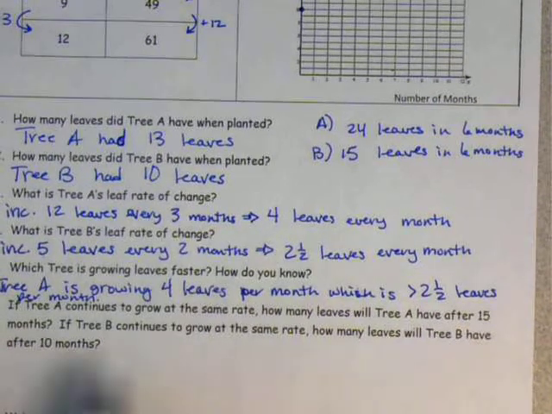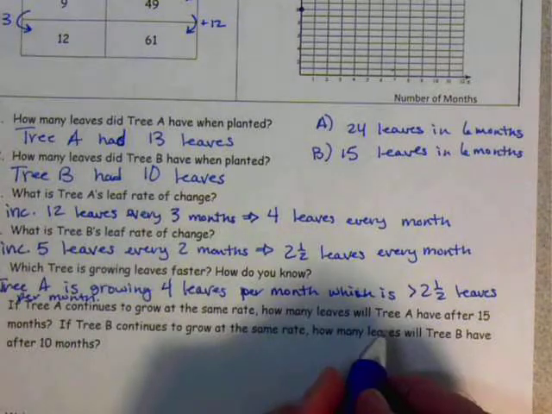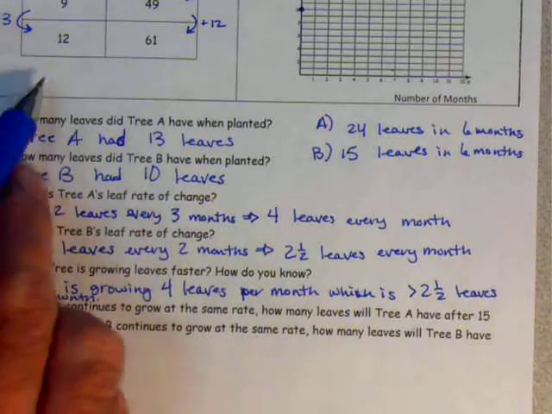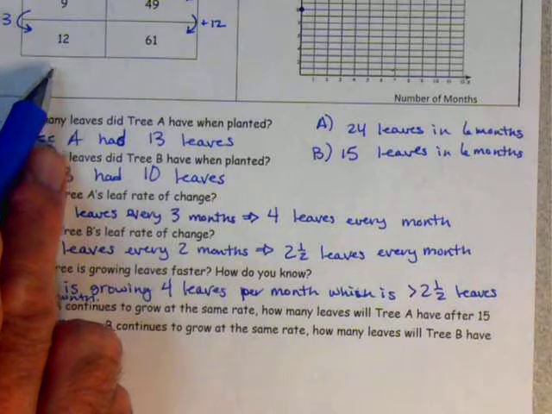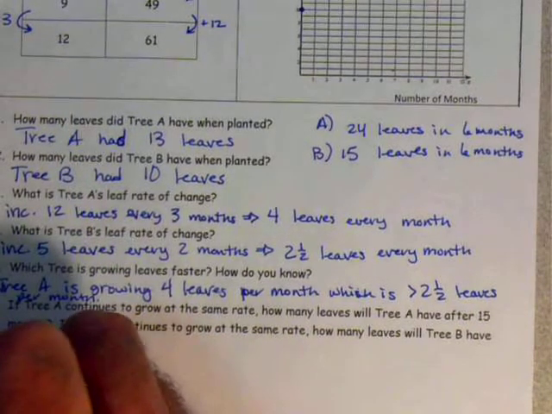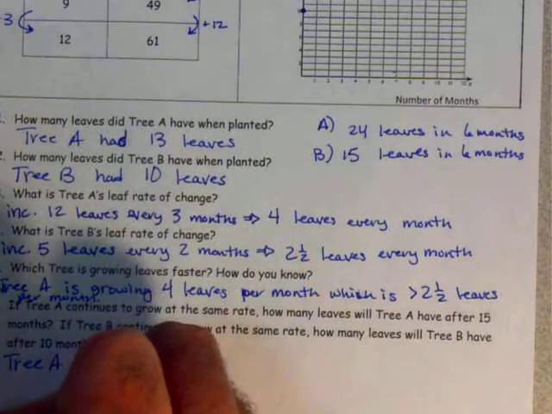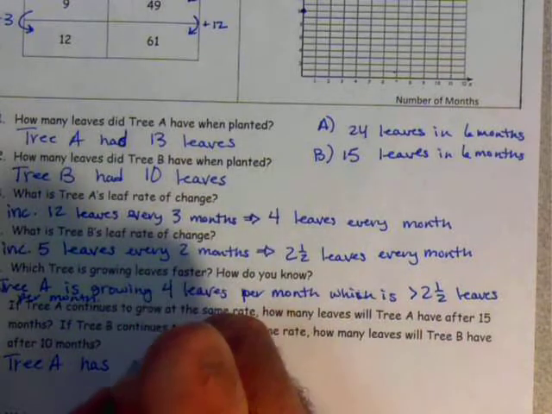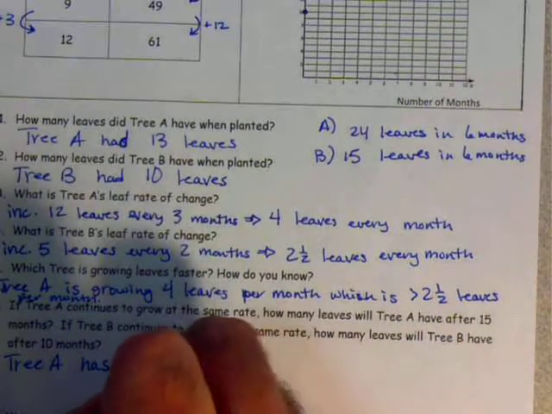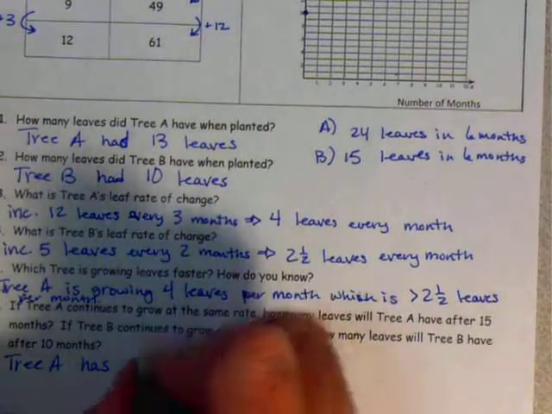All right, if they continue to grow at the same rate, after 15 months, tree A, 15 months is going to be one more group of 3 months. So tree A has 73 leaves.